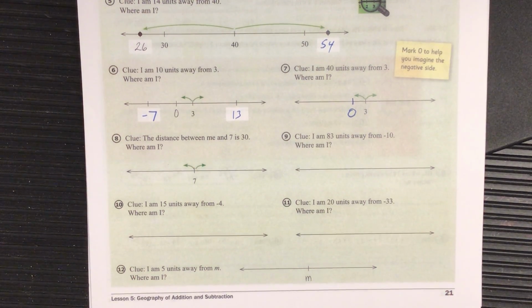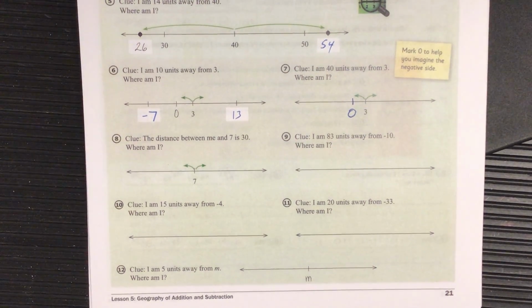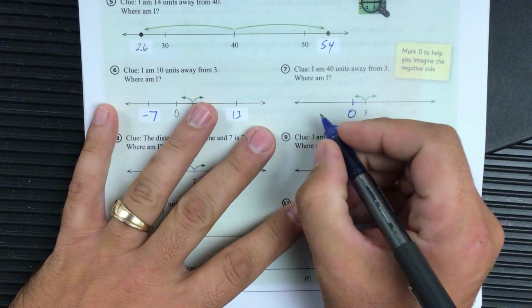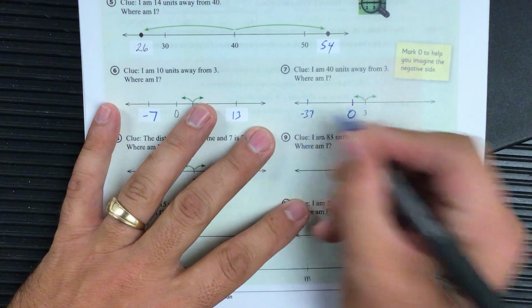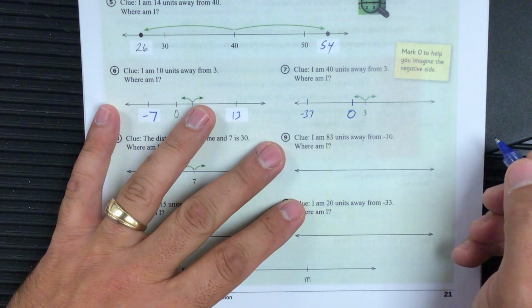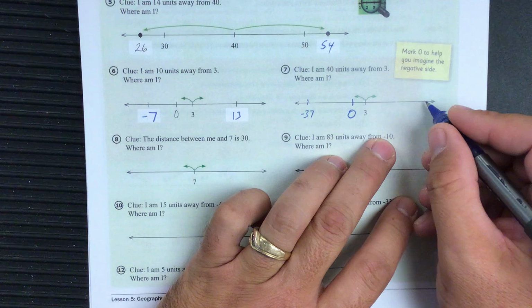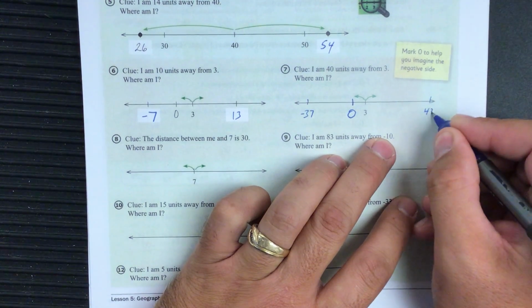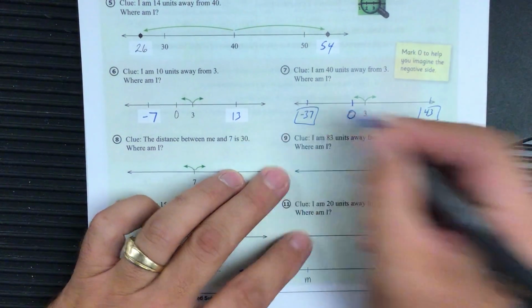All right, 40 less, Landon? Negative 37. Oh, that's what it is. 40 more? 43. Correct.